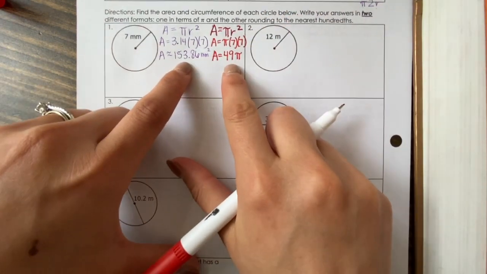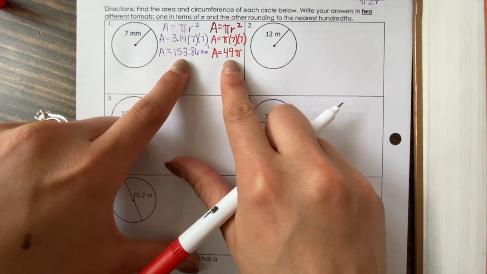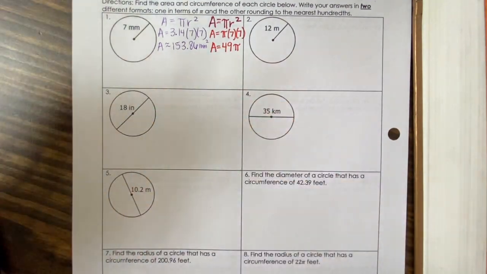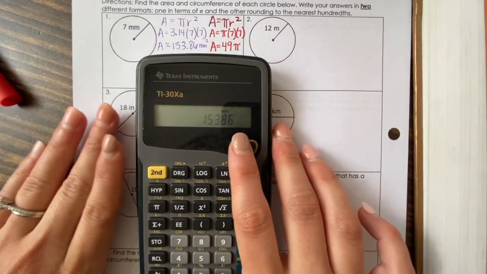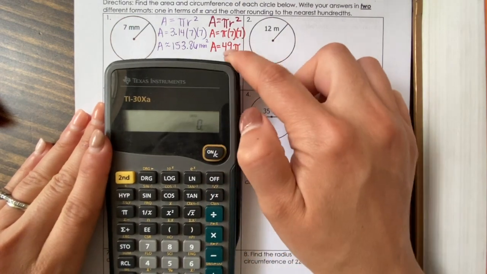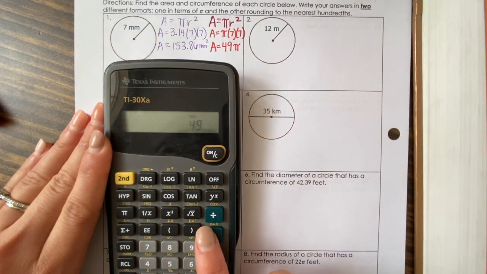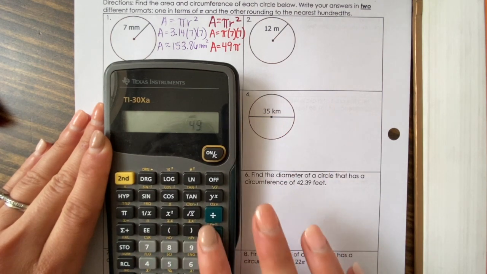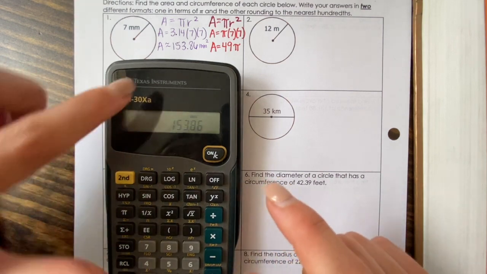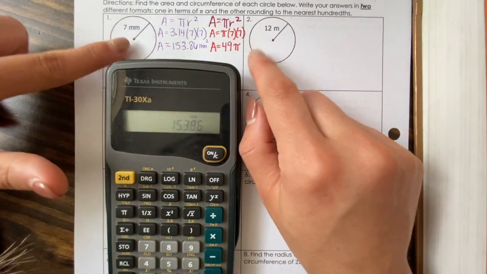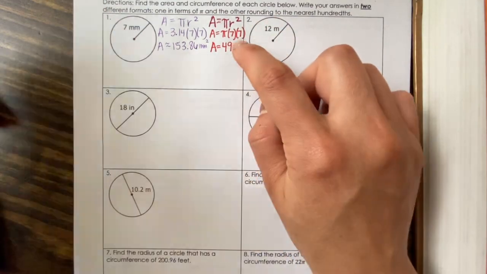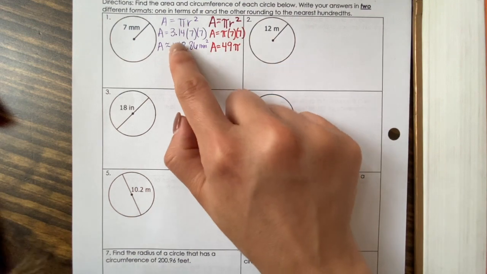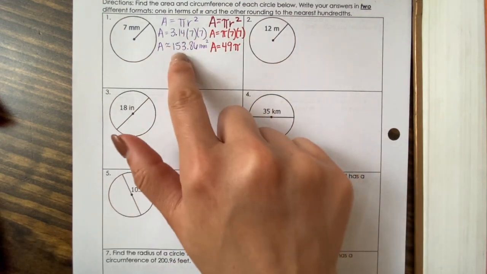Now, you have 2 different answers. They look very different. However, their values are equivalent if you estimate 3.14 for pi. This is just 49 times pi. So if we use 3.14 for pi, 49 times 3.14, you get 153.86. So these are very close if you estimate pi. Okay, this, however, is not estimated. This is exact. This one's estimated because 3.14 is rounded. So these are your first 2 answers.